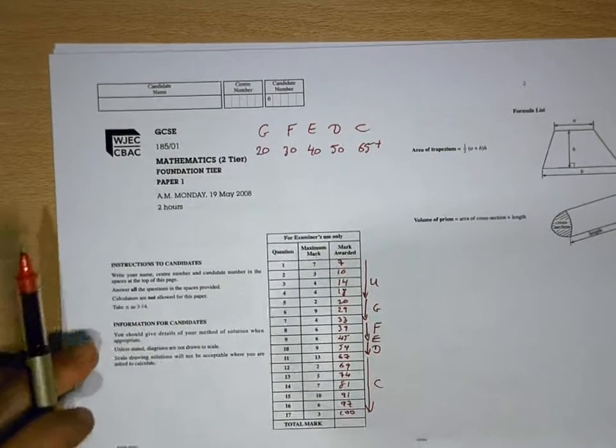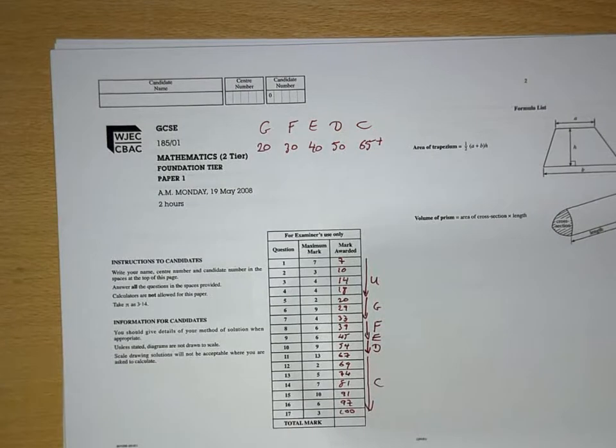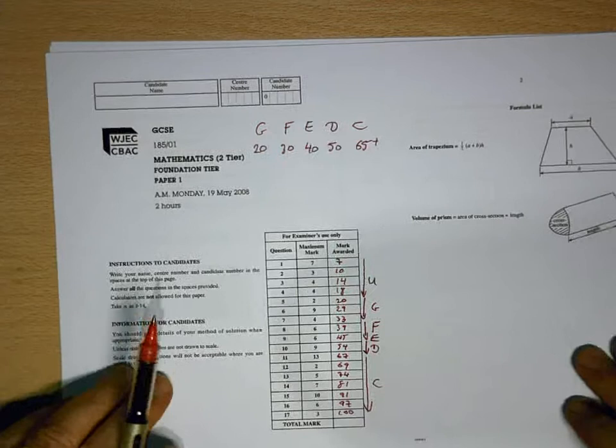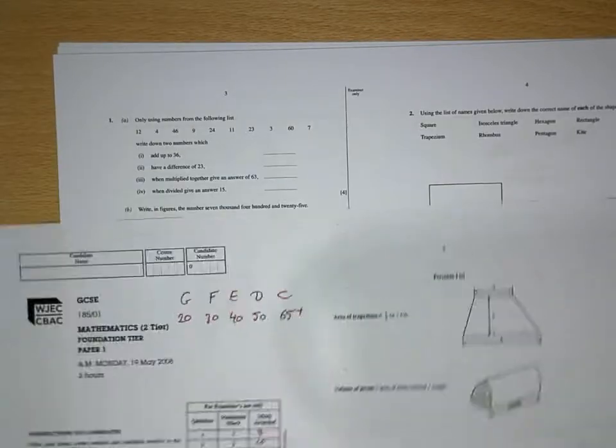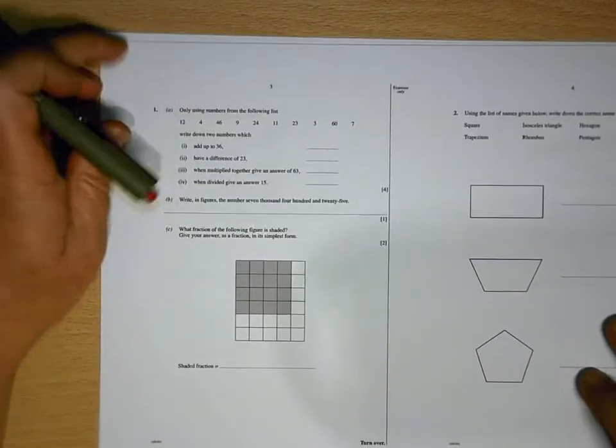Okay, so the first test that you're sitting for me is quite an old one. It's summer 2008. I've set the grade boundaries at that, so you're looking at scoring over 65 in order to get a grade C.